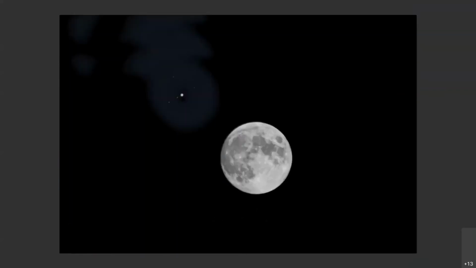And I have to give Greg credit, 99% credit for this image, because he was the one who pointed out to us that you could actually see the moons around Jupiter. And so I had to do it. I had to go out the next time we were out in the evening and see if I could actually see them. And I could.